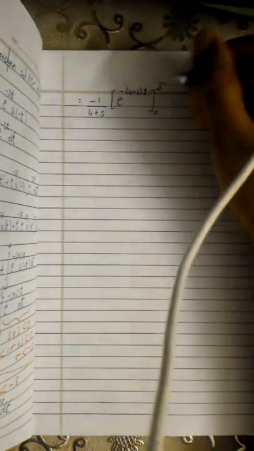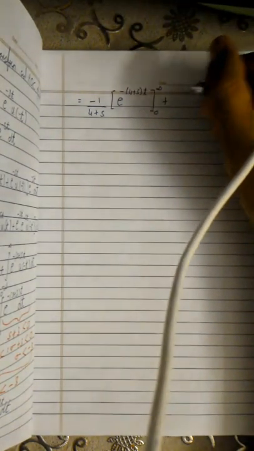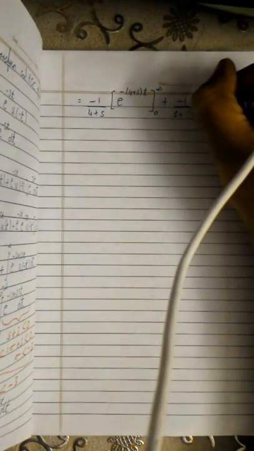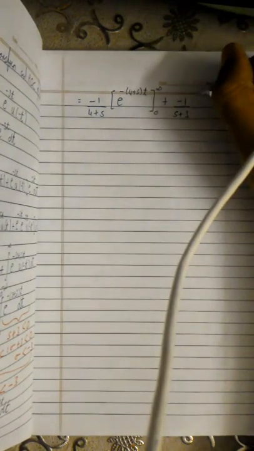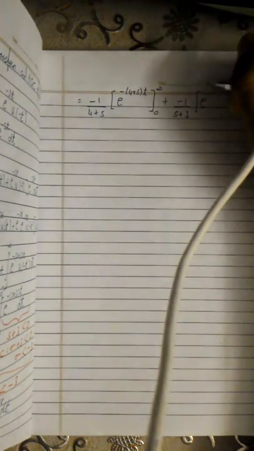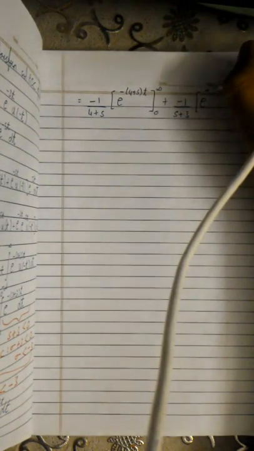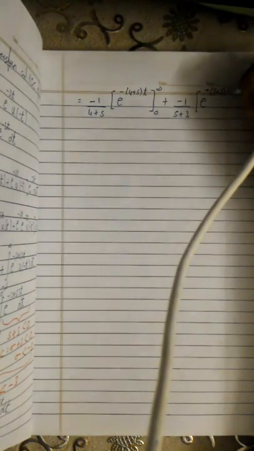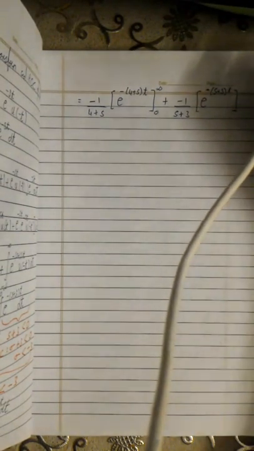That's the first term. Plus now the second one, minus 1 by (s plus 3) and the value e raised to minus (s plus 3) t, from minus infinity to 0.